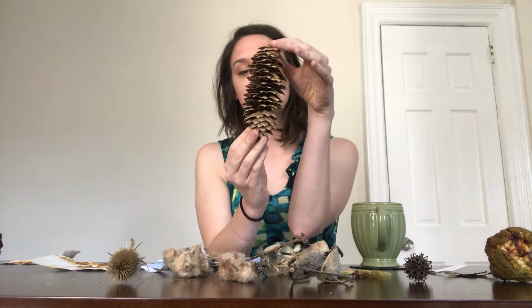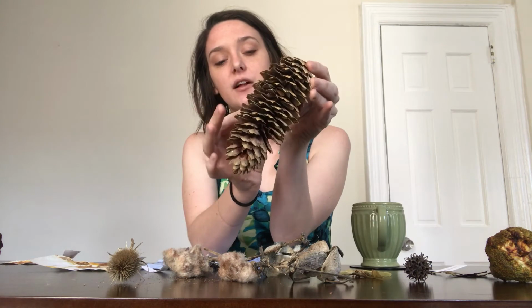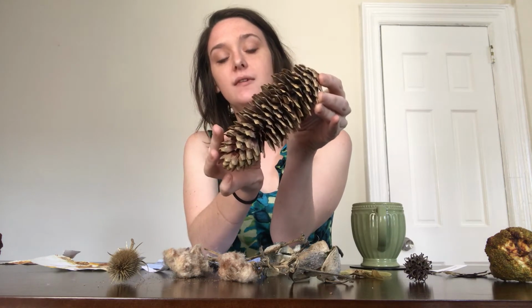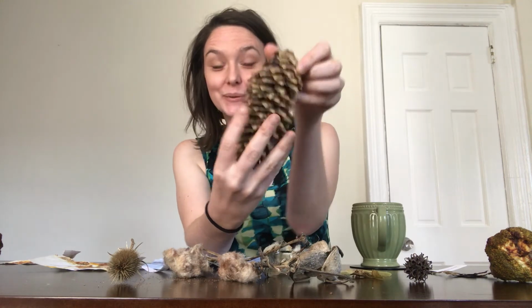This pine cone before a fire would be very tight looking, and the fire dispersal seed pods have this, it's called serotinous cones, and that means that there's this resin. It's kind of like a sticky glue, nature's glue, to hold this all together, and the only way that resin melts is from a fire.